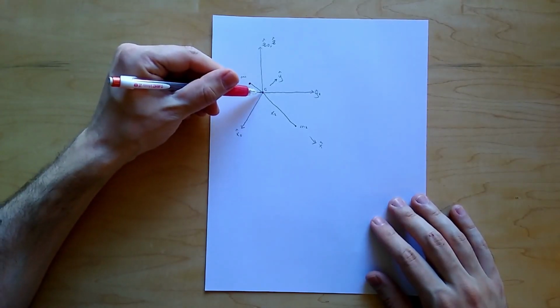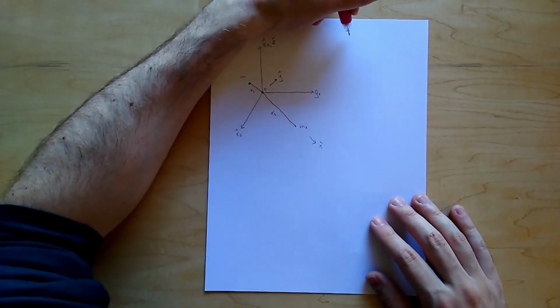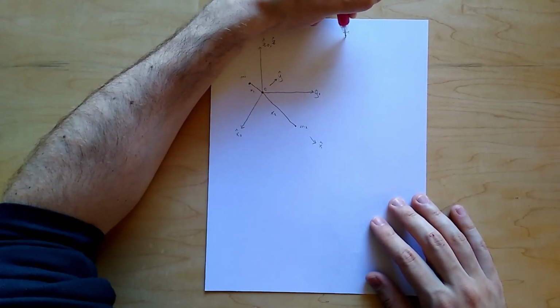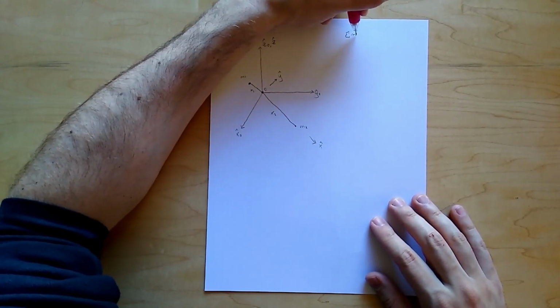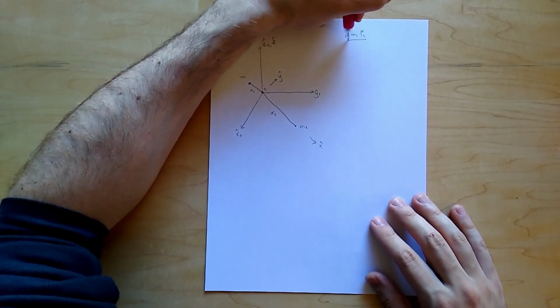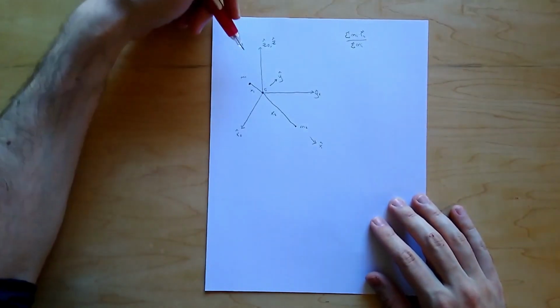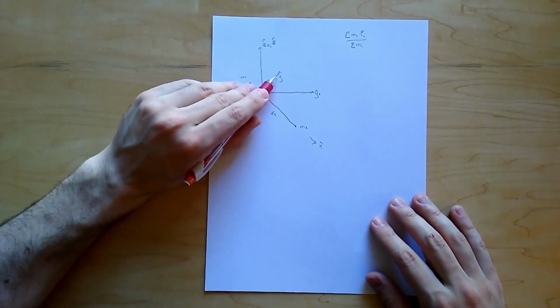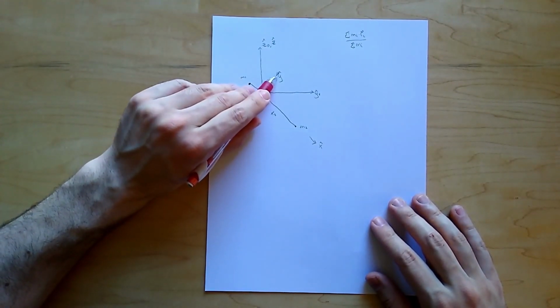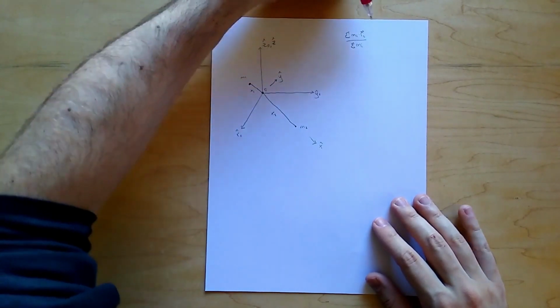So I mentioned that the origin of this coordinate system is the barycenter of the two masses, or the center of mass. So let's recall that the center of mass is equal to the sum of the masses times their position vectors over the total sum of the masses. And one quick note, I'm going to use a little hat above a value to indicate a unit vector, and a small arrow to indicate just a regular vector.